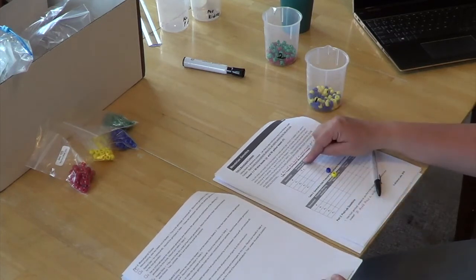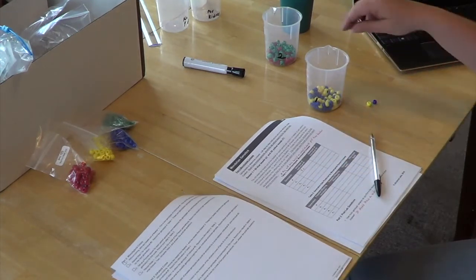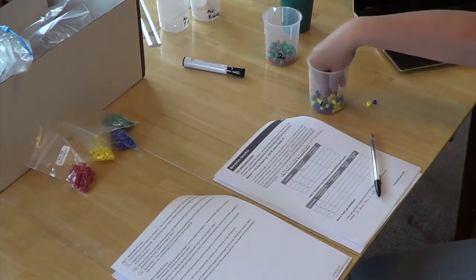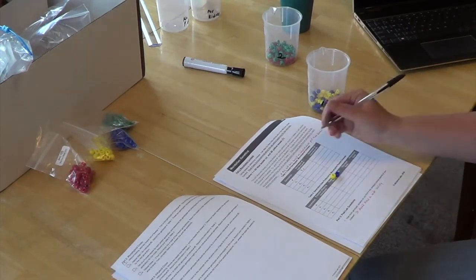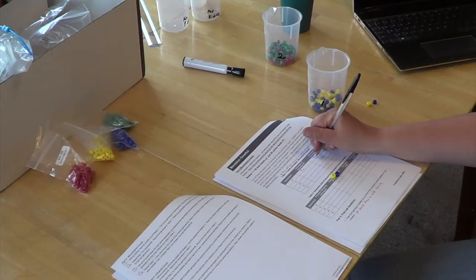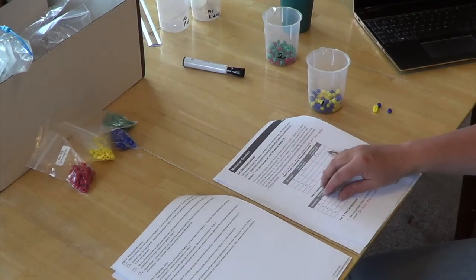So I put that into my table. And then I'm going to just set them aside, and then I'm going to randomly pull out 2 for individual 2. And I got another yellow and blue. So capital Y, lowercase y. Okay, so that's parent generation 1 on your combined lab report.